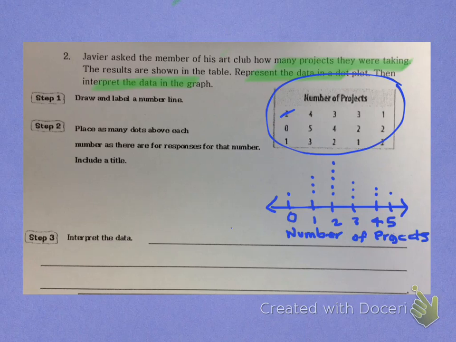Okay, so this is what your dot plot should look like. Above 0, there should be 1 dot. Above 1, 3 dots. Above 2, 5 dots. Above 3, 3 dots. Above 4, 2 dots. And above 5, 1 dot.